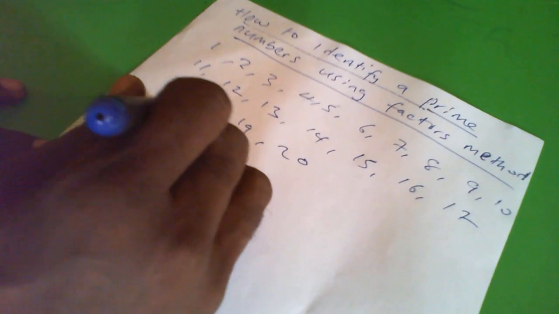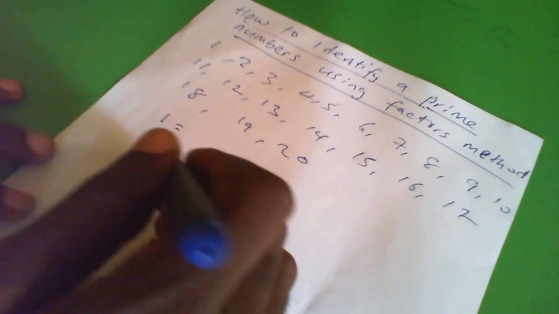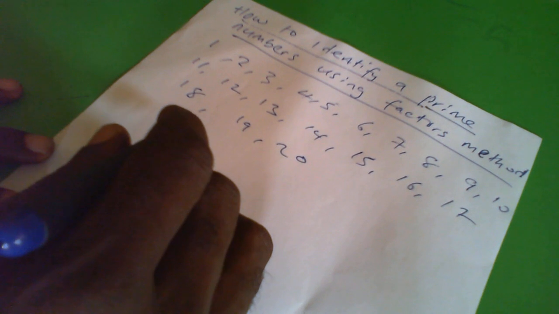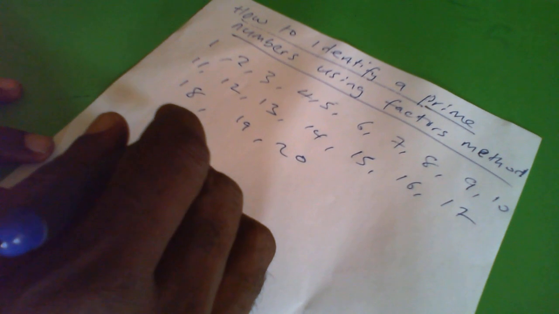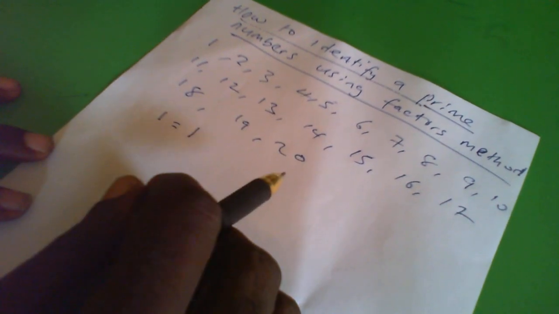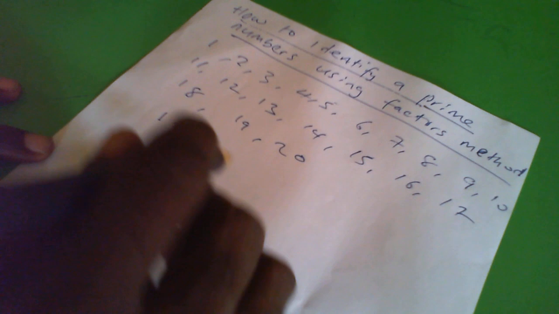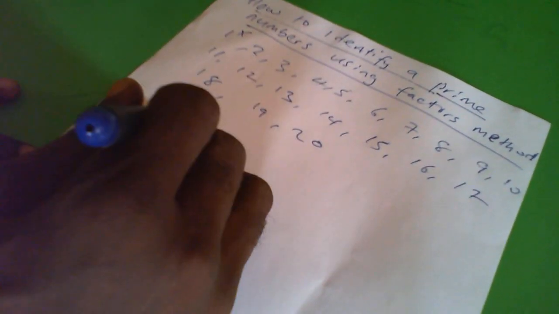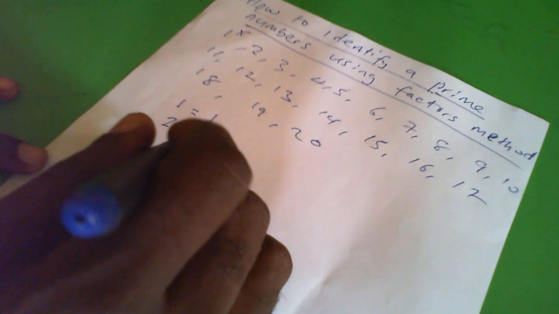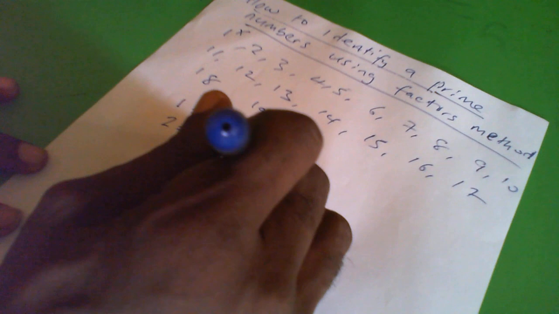So we start with 1. 1 has only one factor, and it cannot be a prime number because it has 1 only. So this one is out. Then the next one is 2. What are the factors of 2? The factors of 2 are 1 and itself. So we can call this one a prime number.